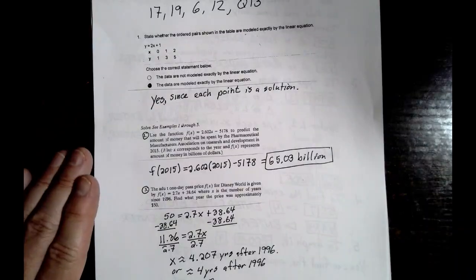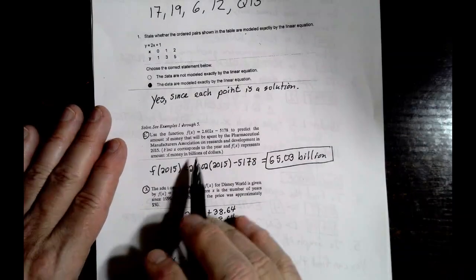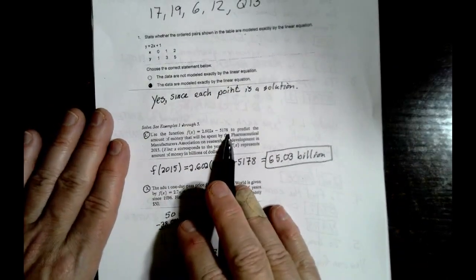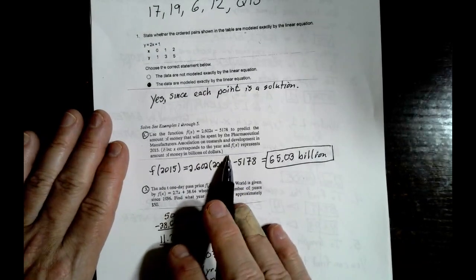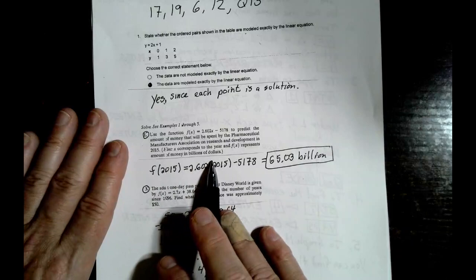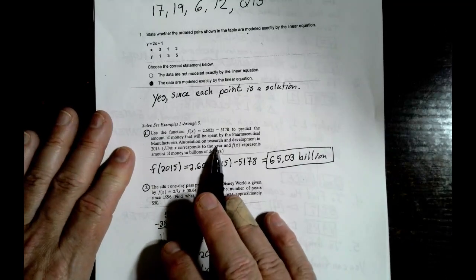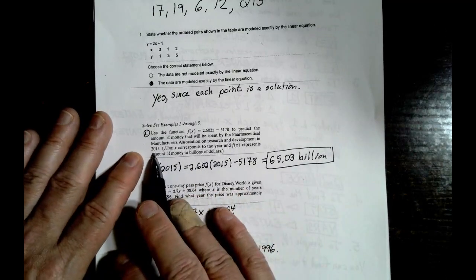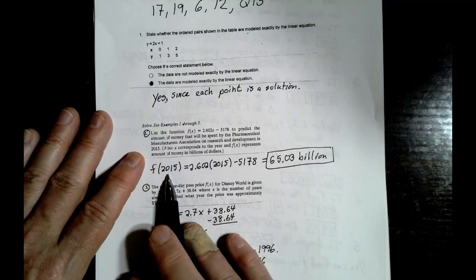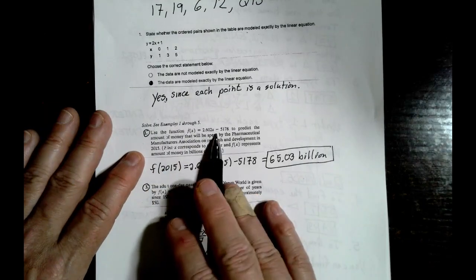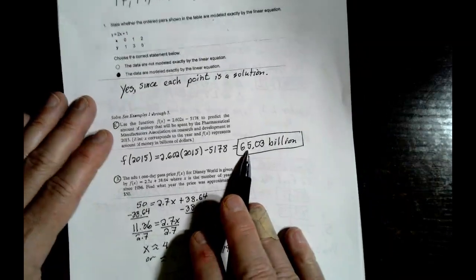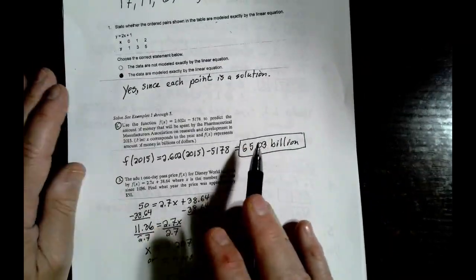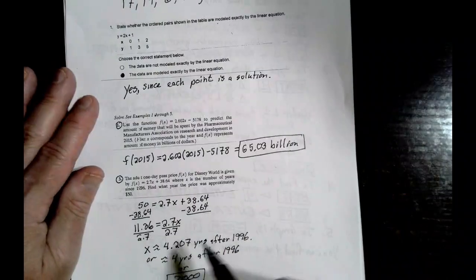Okay. Now the next one is just like question 1. They give you the equation already, so you don't have to use your calculator to find it. And it says x corresponds to the year, and f of x represents the amount of money in billions. They ask you to find how much money was spent in 2015. So you plug in 2015 for x into this equation, you multiply it out, and that's how many billions of dollars were spent on research and development in 2015.